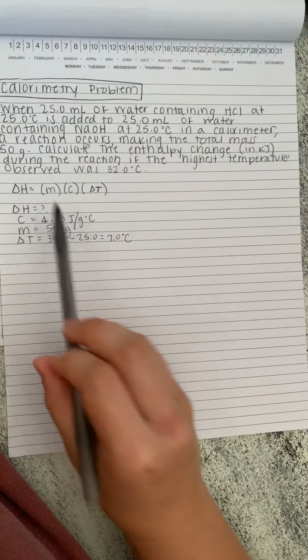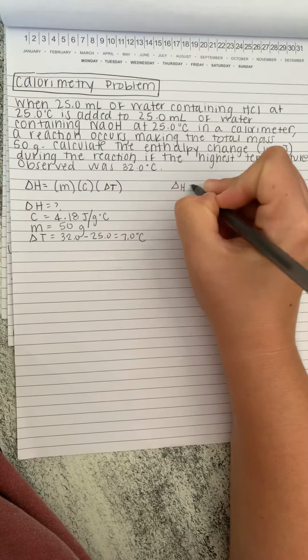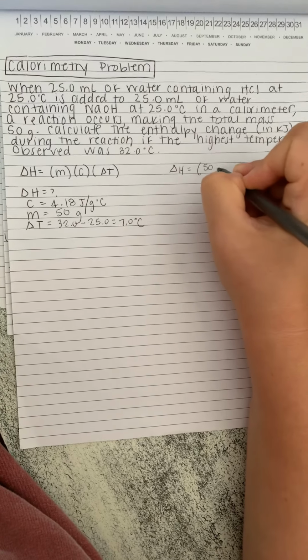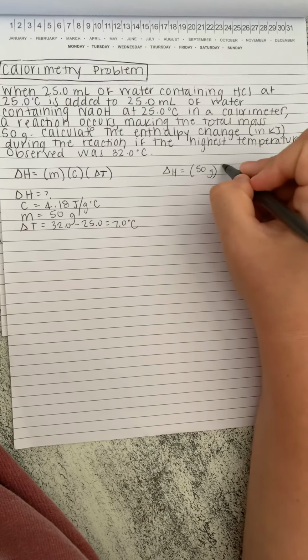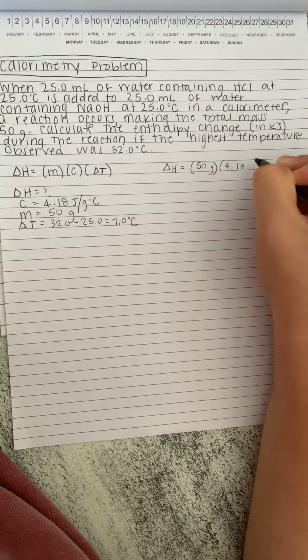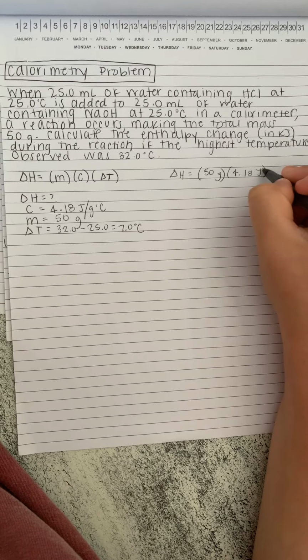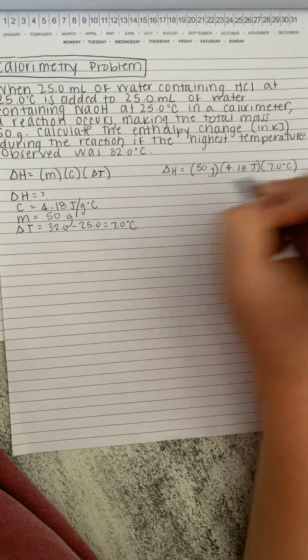So for plugging all of this into this problem, delta H, which is your change in enthalpy, equals your mass, which is 50 grams, times your specific heat, which again is always going to be given to you. Your specific heat of water is 4.18 joules, and then times your change in temperature, which is 7.0 degrees Celsius.